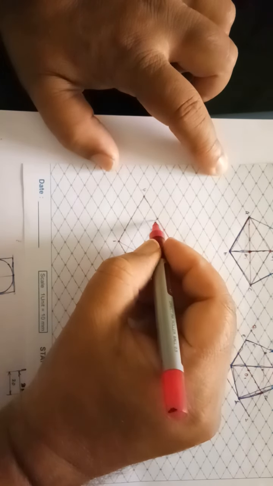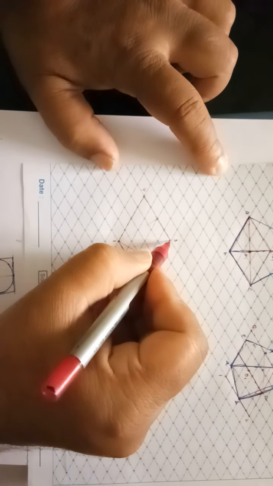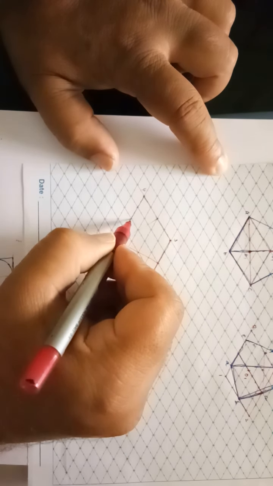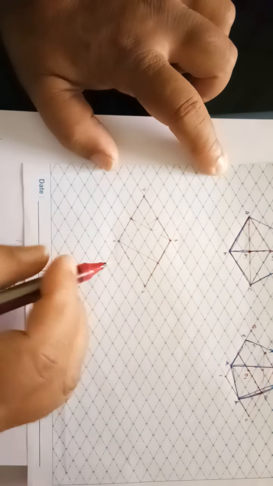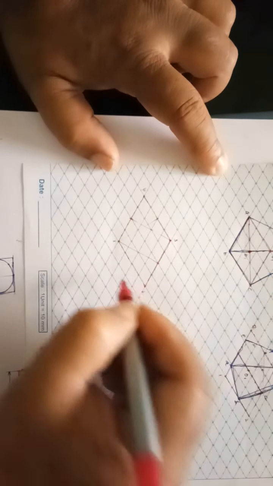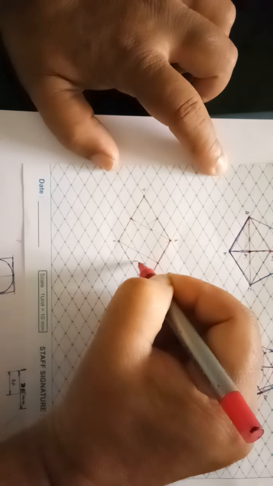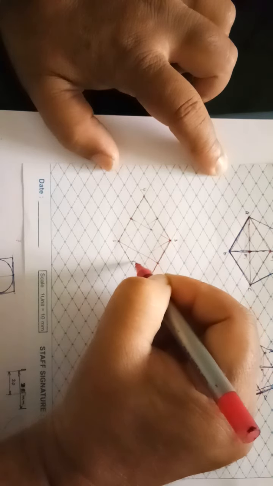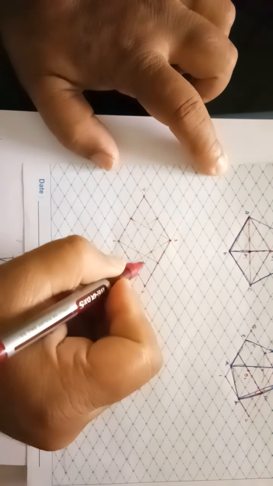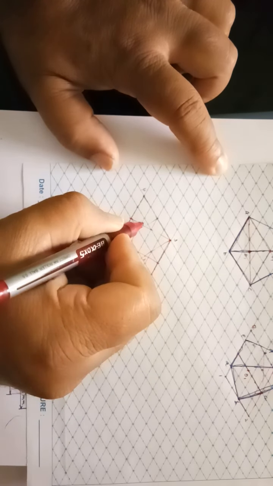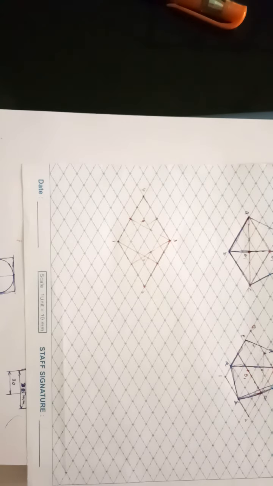From 1 to the midpoint of 3 and 4, another line. Then from 3 to the midpoint of 1 and 4, draw a straight line. And 3 to the midpoint of 1 and 2, draw a straight line. Okay, so you have 4 centers. This is 2, this is 4.